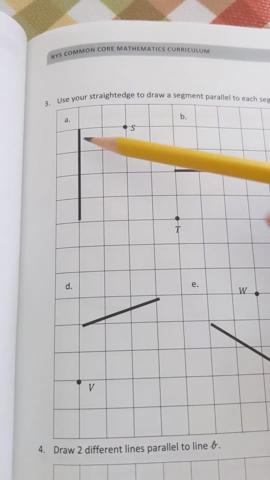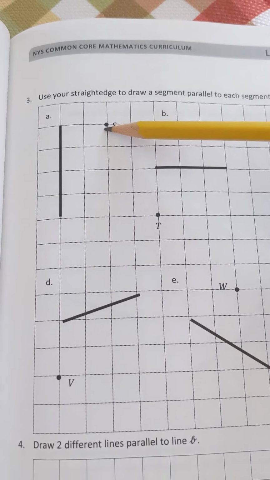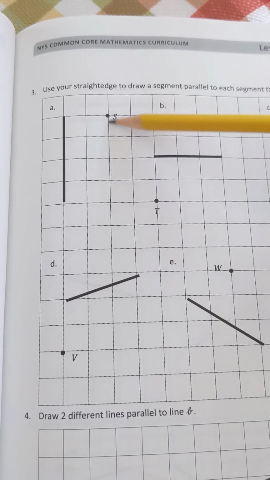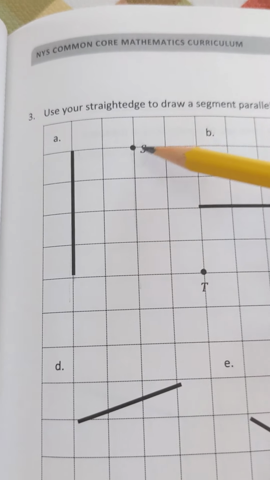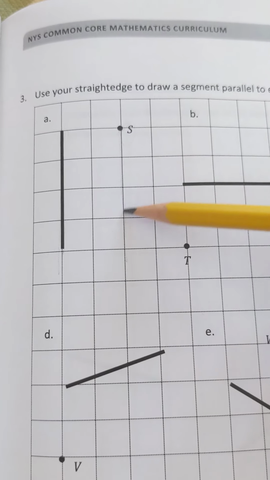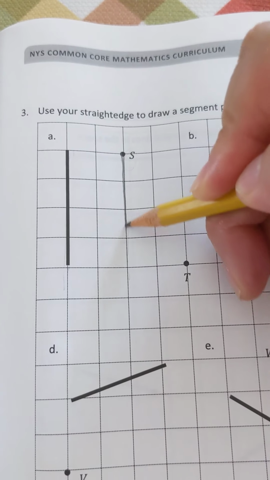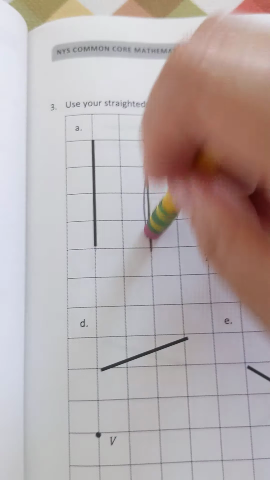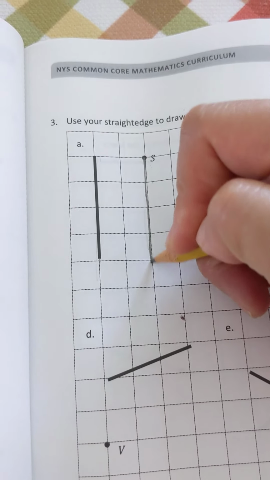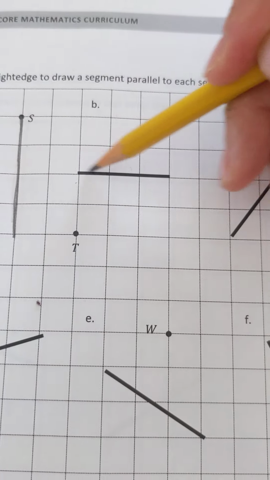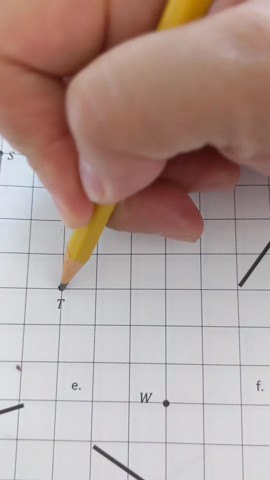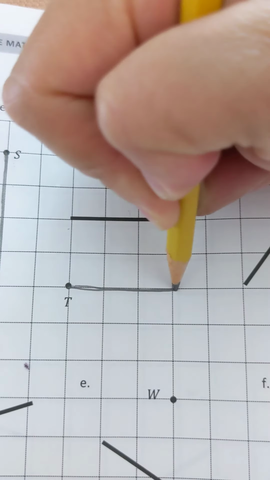All right, over on page 69, all you have to do is take this one line and make a line parallel with the coordinate that's next to it. So for part A, you have a vertical line going up and down. You need to make a line that goes through this coordinate and is parallel to the other one. Oops. So even though you want it nice and thick, you also want it to be straight. So there would be your parallel line.